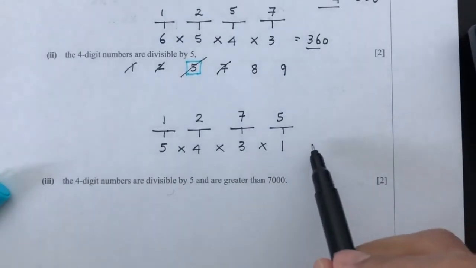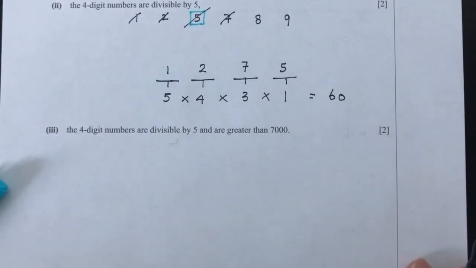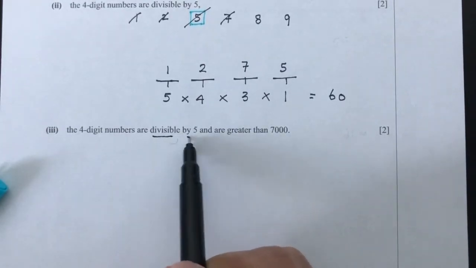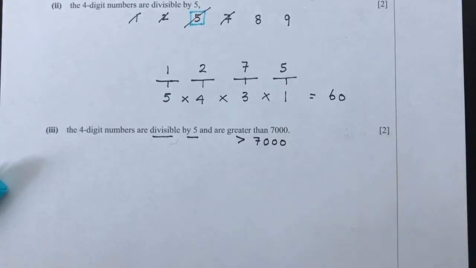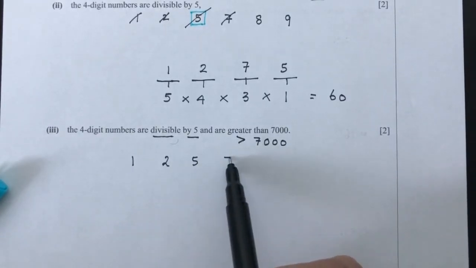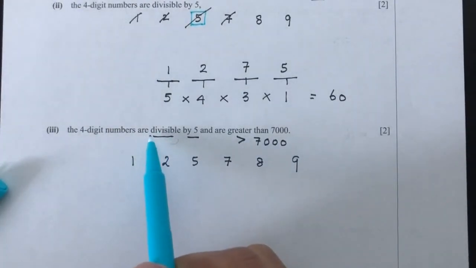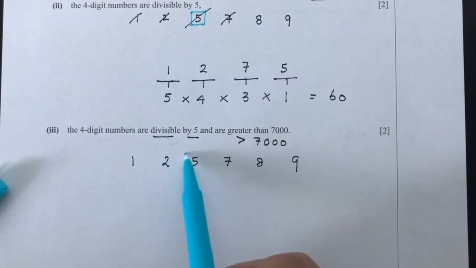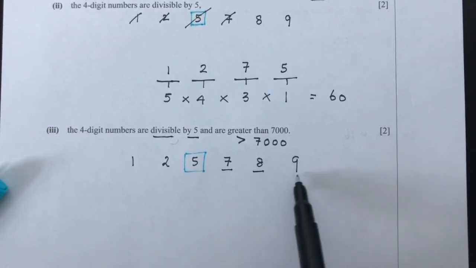That will be 60. So 60 will be your answer for part 2. Now for part 3, the 4-digit numbers, here we have 2 conditions. It is divisible by 5 and bigger than 7,000. Again, we have the numbers 1, 2, 5, 7, 8, 9. Now again, it needs to be divisible by 5, so we have only one ending possible, which is 5. And for it to be more than 7,000, the number has to begin with 7, 8, or 9.